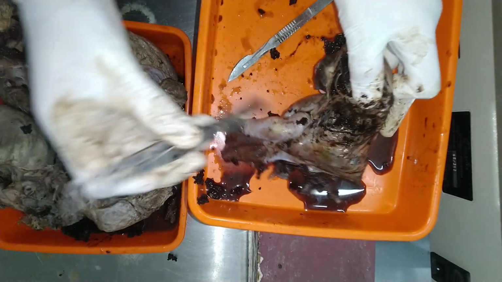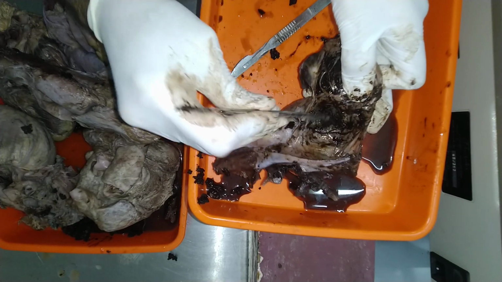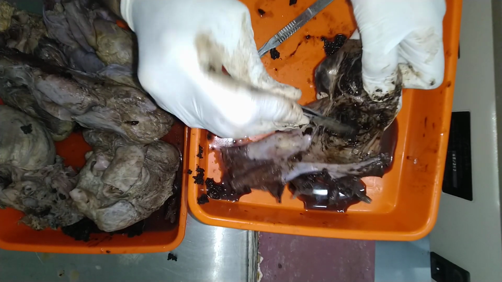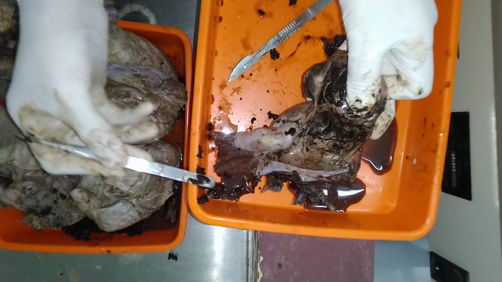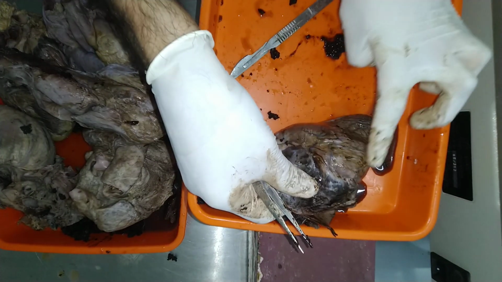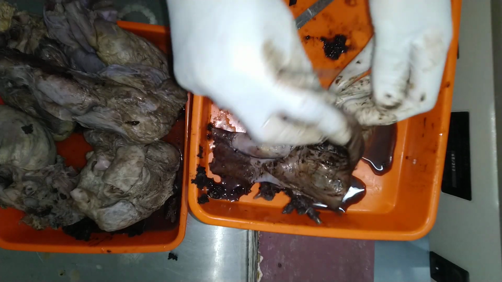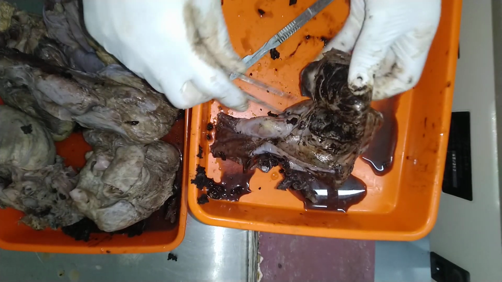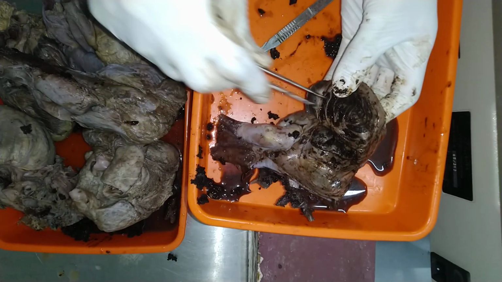Right. So here we have the opening, the right atrioventricular orifice. We will discuss the right atrioventricular orifice with the right ventricle. When we discuss the right ventricle, we will talk about the atrioventricular orifice. So these are the features here inside the right atrium.